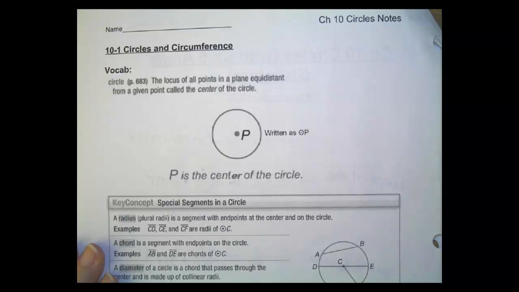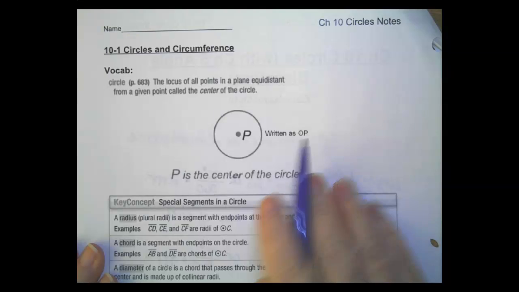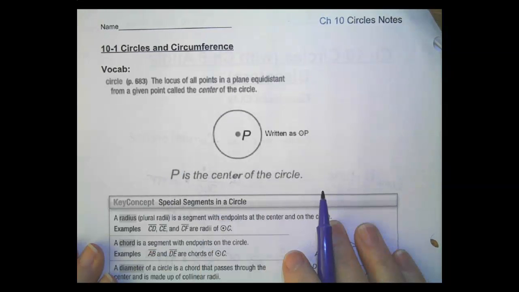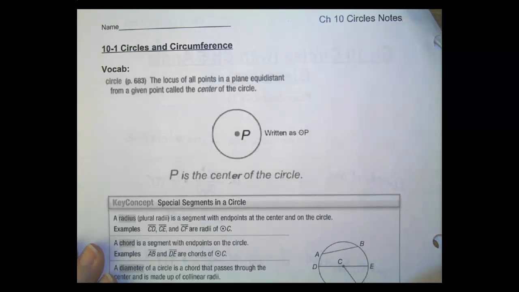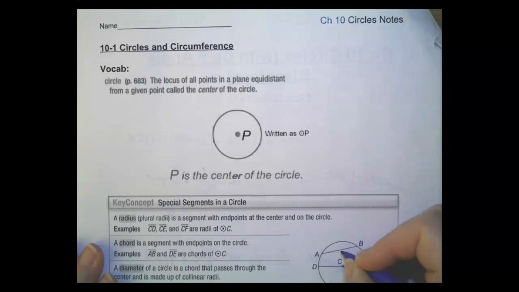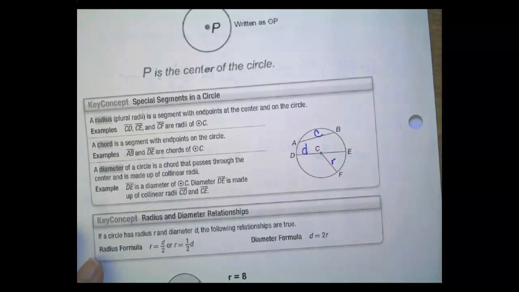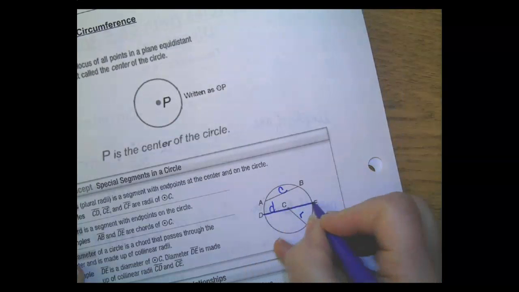So the locus of all points in a plane equidistant from a given point called the center of the circle. And when they're talking about a circle, this is how they call it, circle P. P is the center of the circle. The radius: hopefully you guys know that the radius is from the center outwards. A chord is just going from one side to the other, but not going through the center. The diameter goes all the way across, going through the center. This is my D, this whole thing.